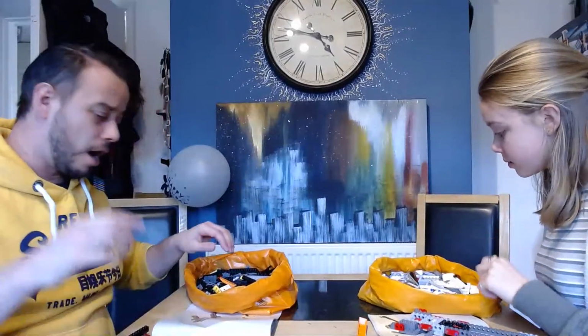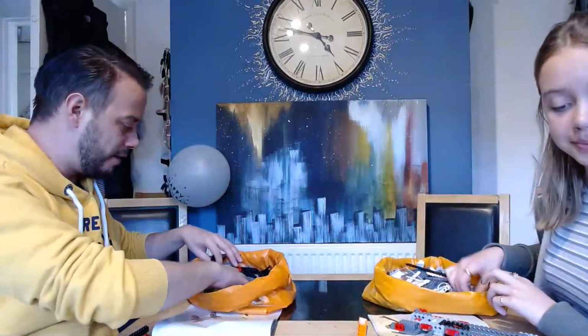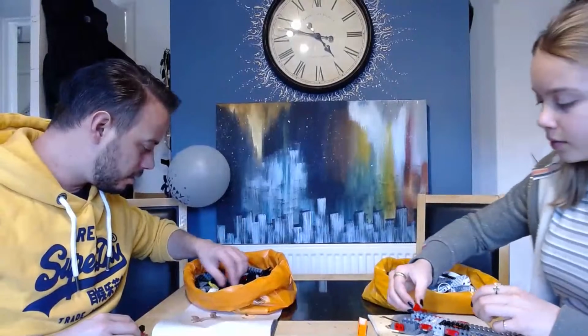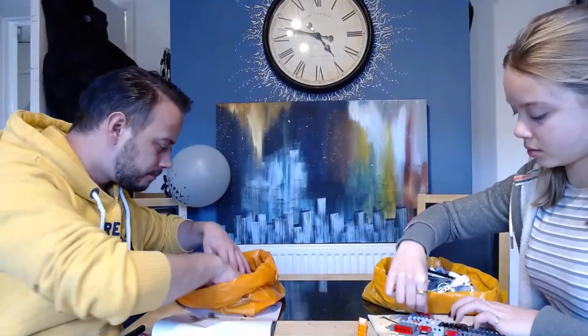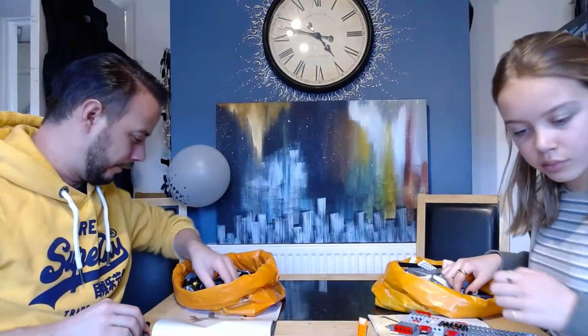Yes. I'm building a Krennic ship. Rose is building a U-wing from Rogue One. So we are. That's not what I was meant to do.